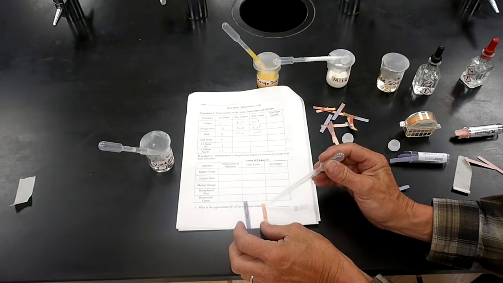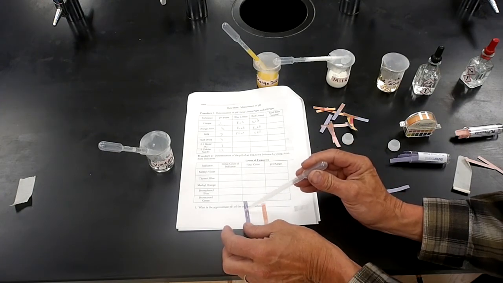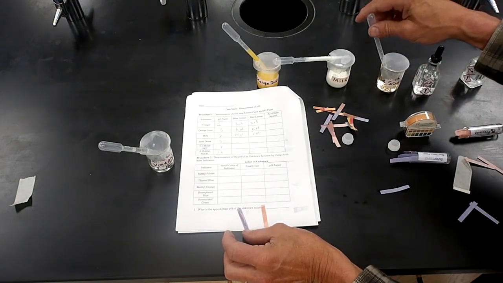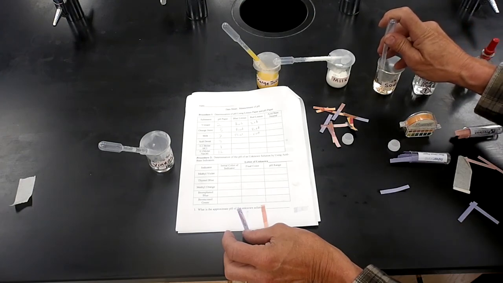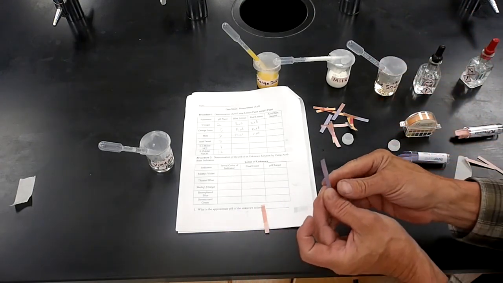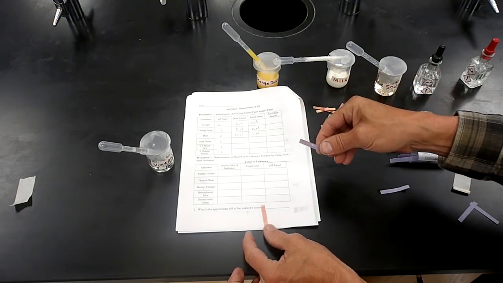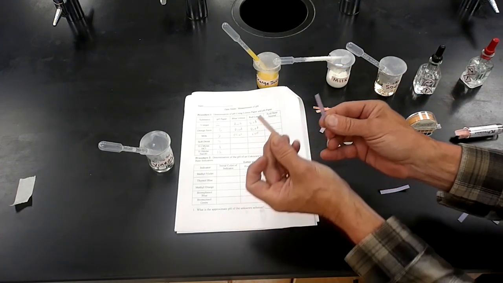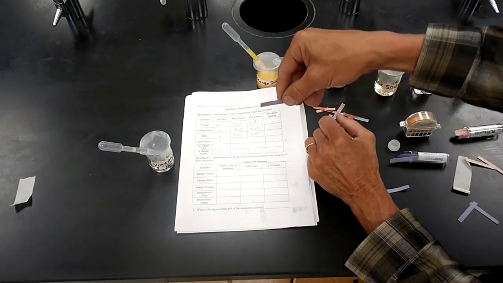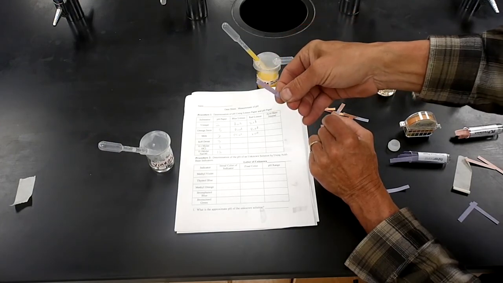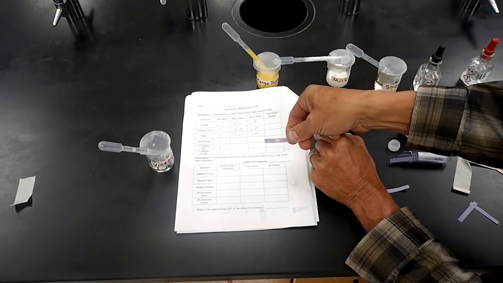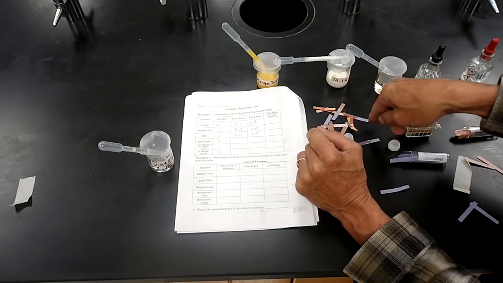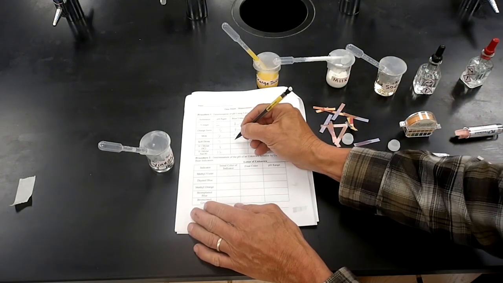Red litmus paper. Red is definitely red. Blue, it's reddish where the soft drink is. So we'll go red and red.